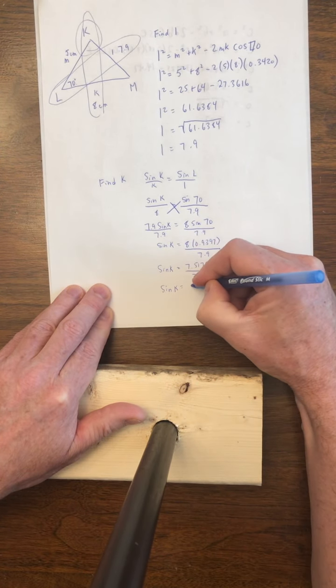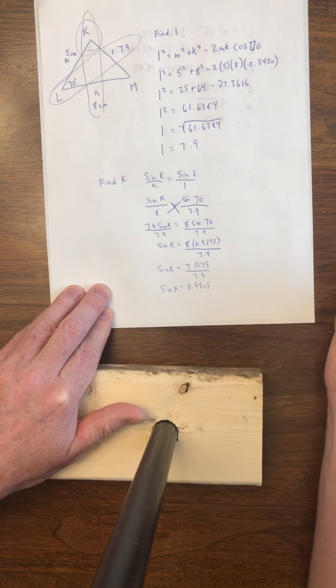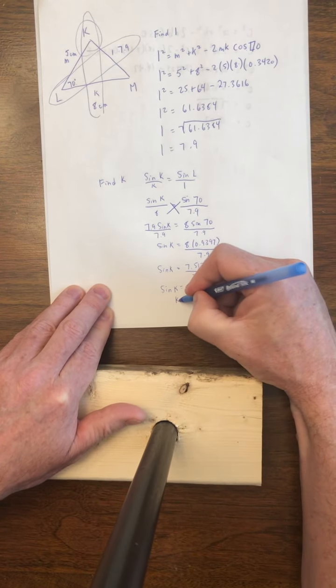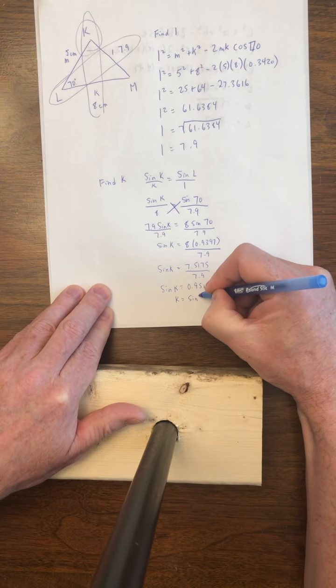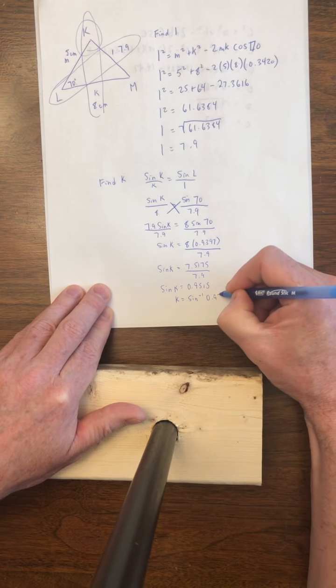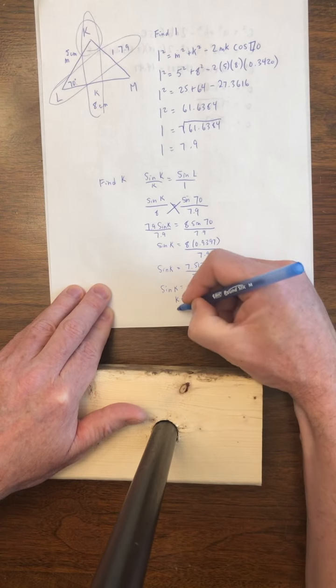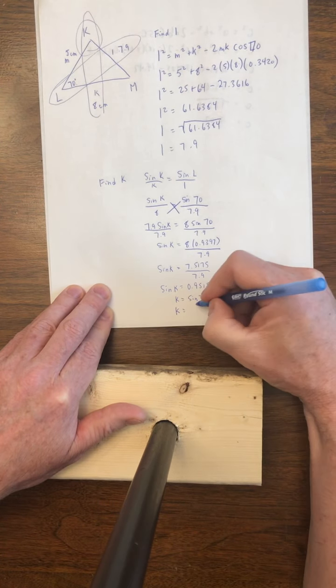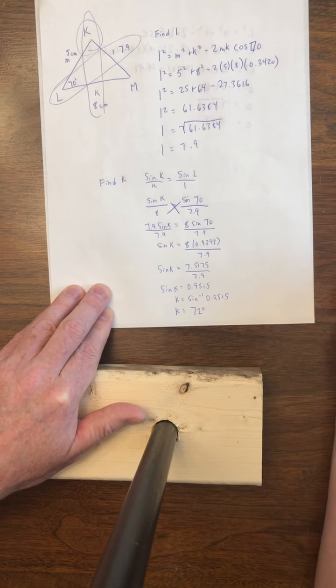Sine K is equal to 0.9515. When we divide that up, to get K, we'd use the inverse function of sine. And K is 72 degrees.